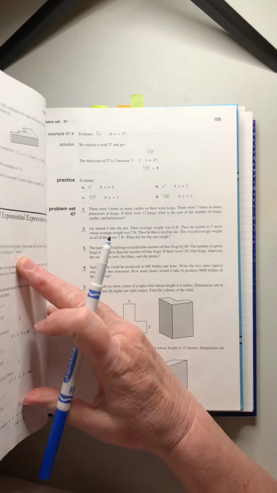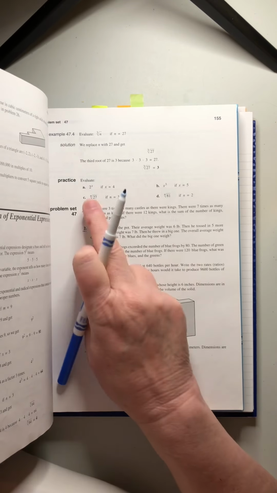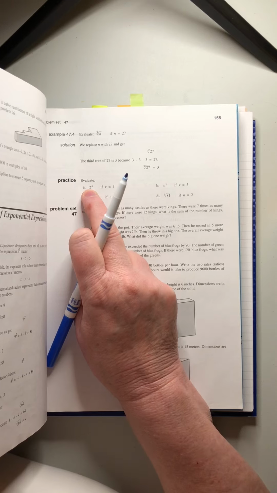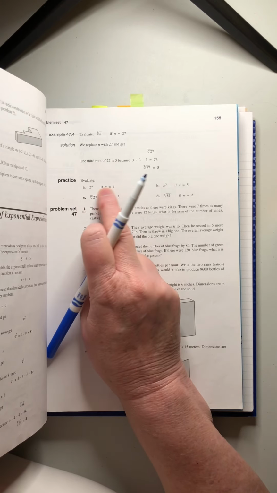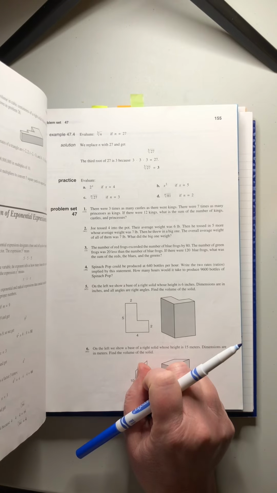Let's look at the practice problems and see if there's any curveballs. Nope, they're just exactly like we just did. Some of them are exponents, some of them are roots. Don't panic if the variable is in the exponent because you're just going to change it to a number that'll look familiar right away. So don't let that freak you out.